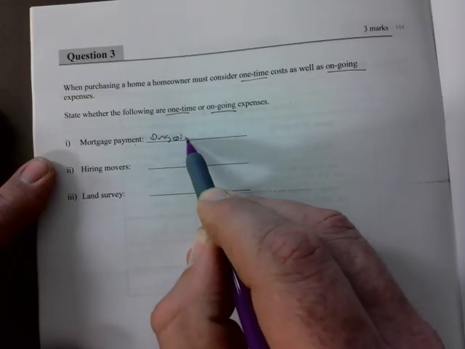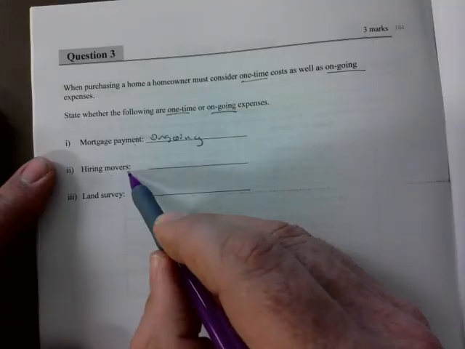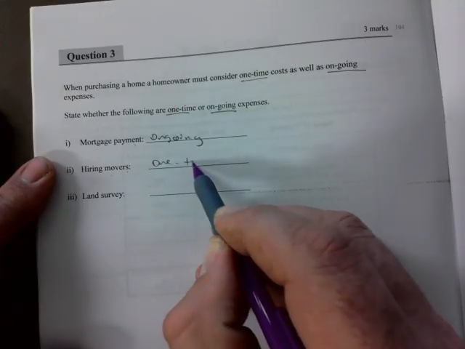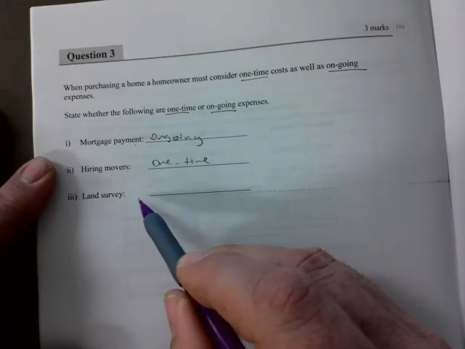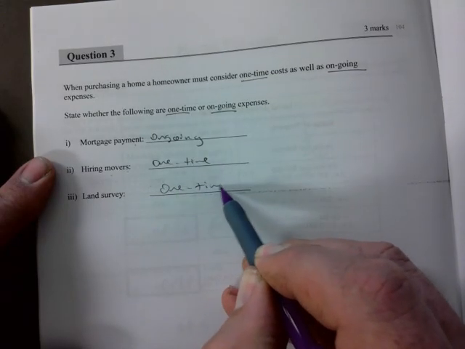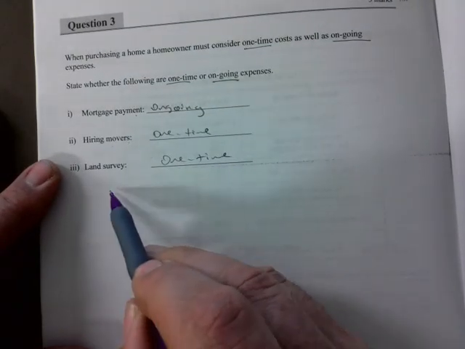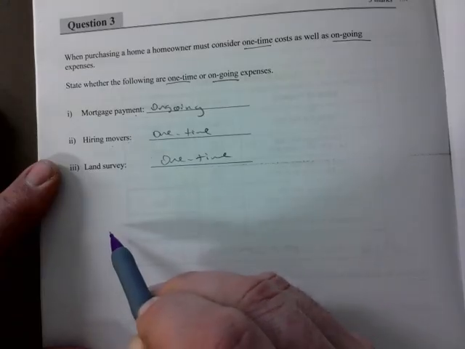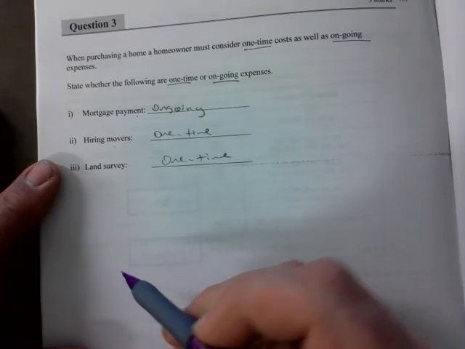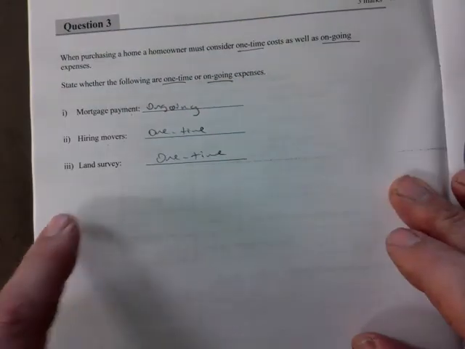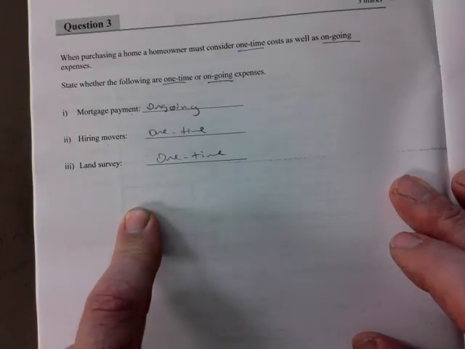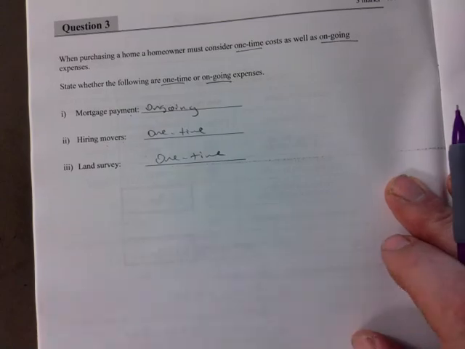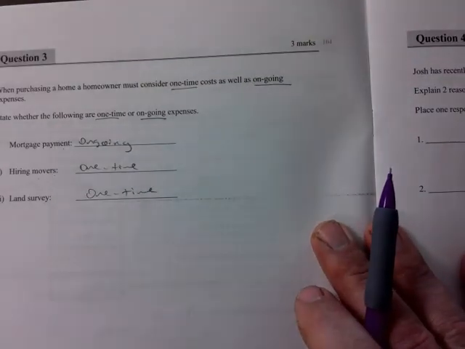Ongoing, right? Hiring movers. One time. Land survey. One time. What about insurance? Ongoing. What about lawyers? Okay, got it. Exactly. What about property taxes? Ongoing. Yeah. Property taxes you pay, unfortunately, it's a huge amount. It's painful to see the bill, so I don't even look at it. It just comes off my account.